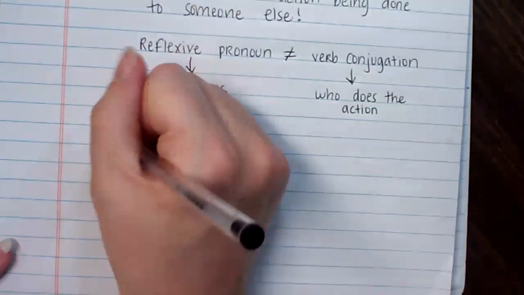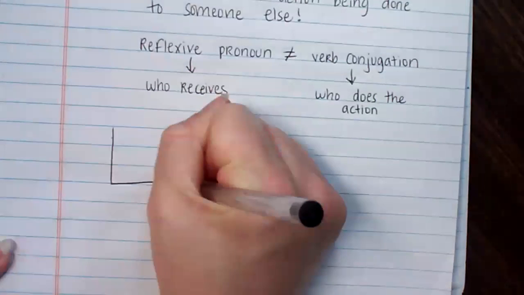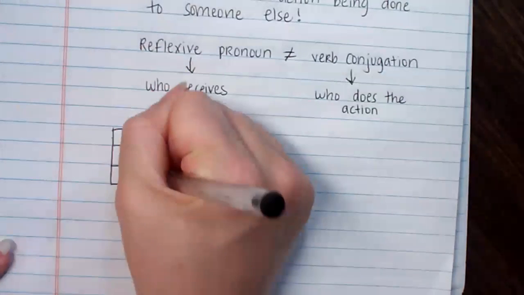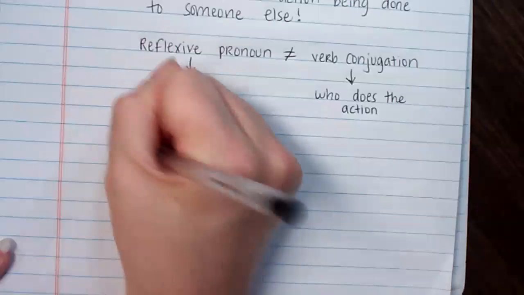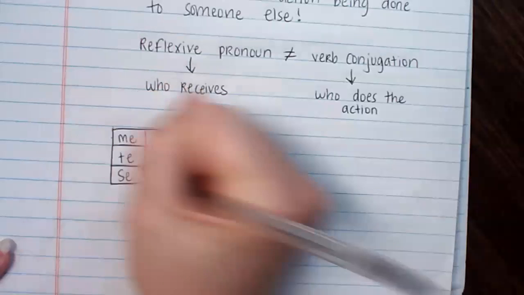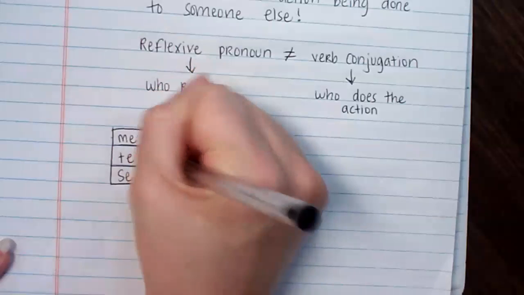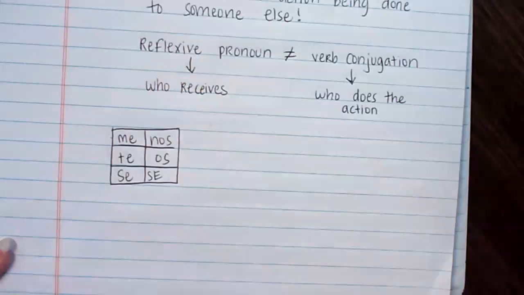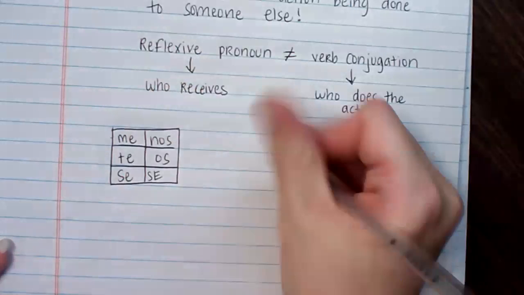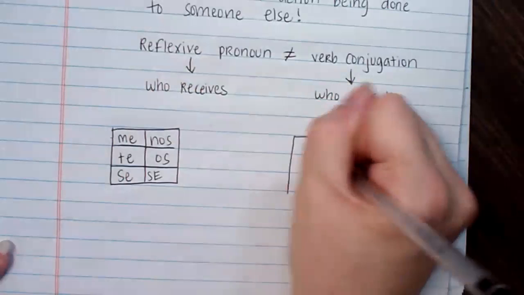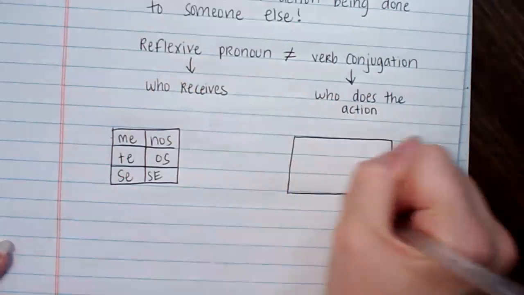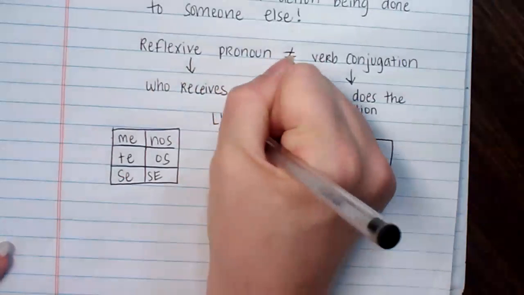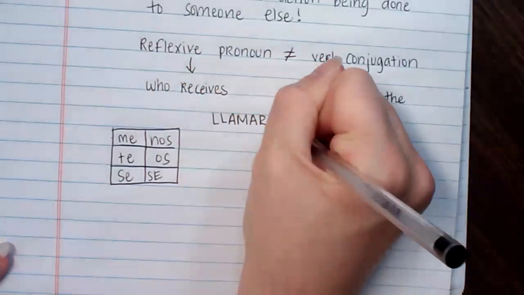So I'm going to write out our reflexive pronouns again. And what we're going to do, I want to use the verb llamarse to illustrate this point.